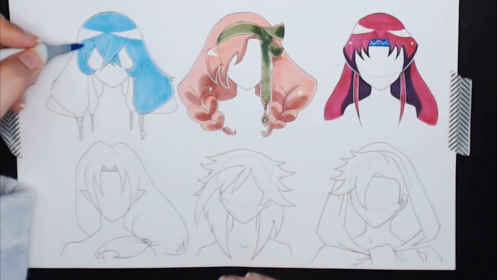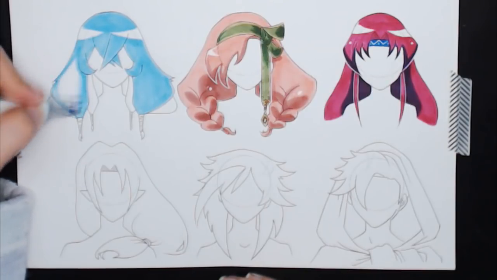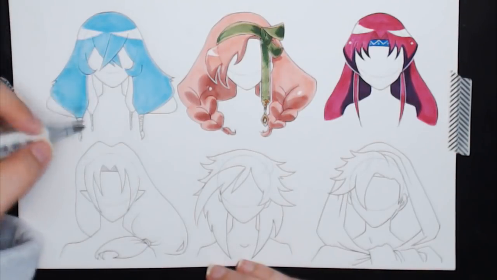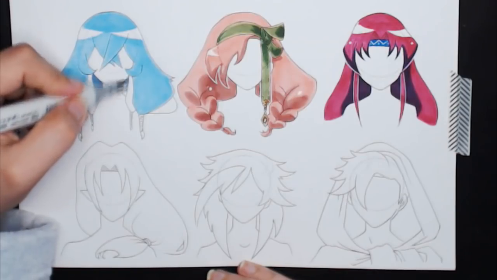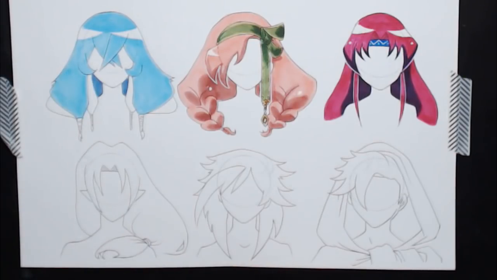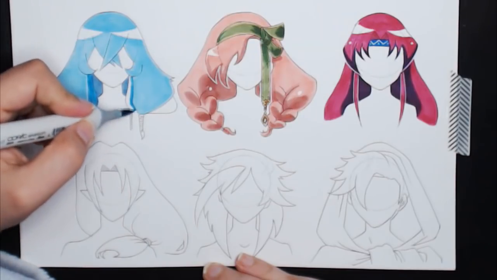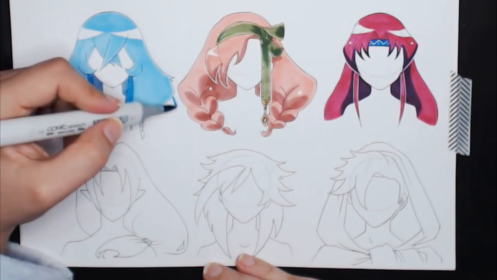Maybe she has ice powers, maybe she's made out of ice, maybe she controls the weather or something like that. Maybe she's like Elsa, I don't know, but still, by using several shades of the same color, you will get a good impression that your character is some sort of an elementalist or a magic user that is specialized in only one element or area.